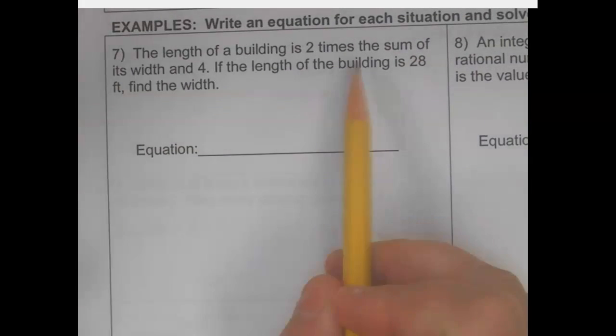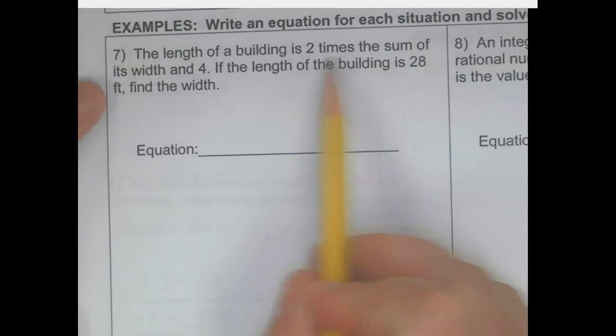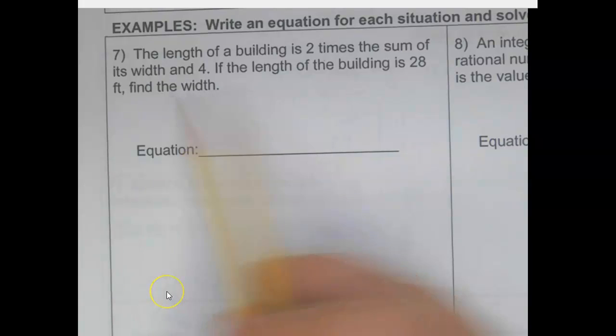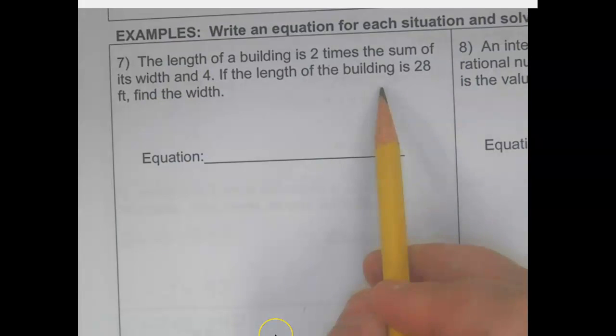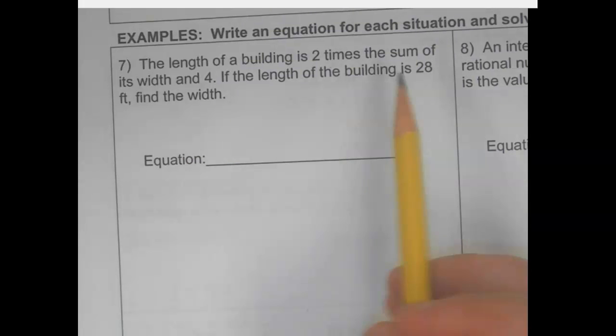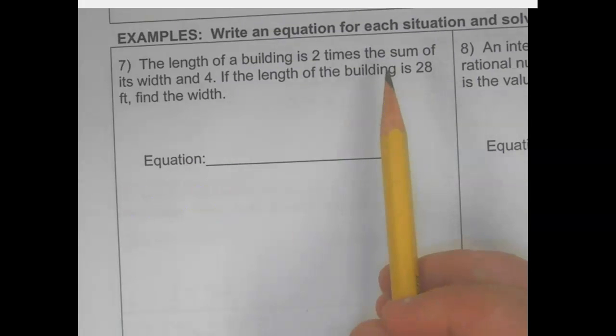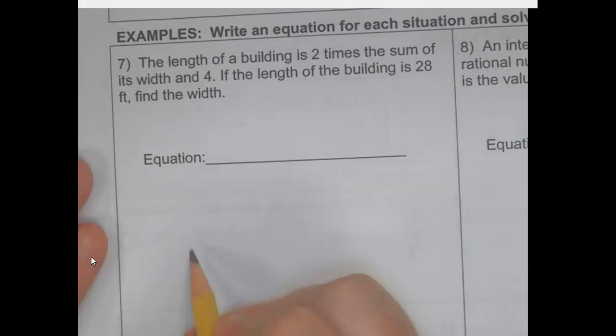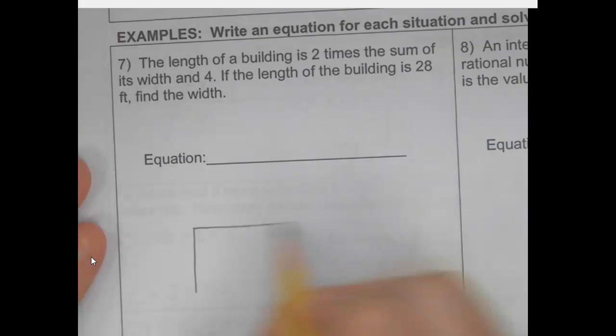The length of a building is 2 times the sum of its width and 4. If the building is 28 feet, find the width. Alright, so I like to draw pictures because I am a visual person. I do believe most students are visual also. So let's draw it. There's my building.